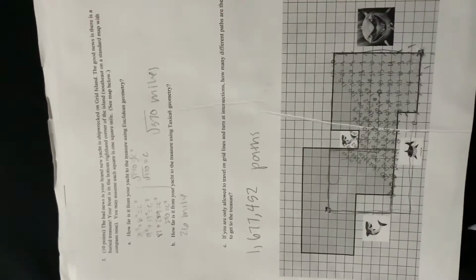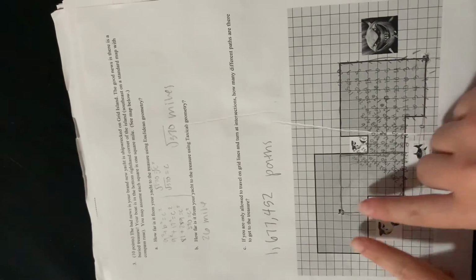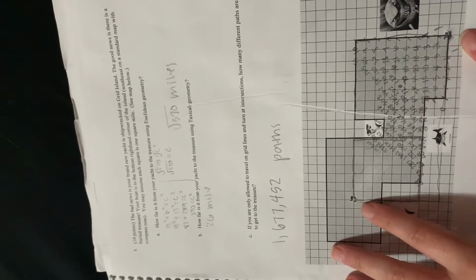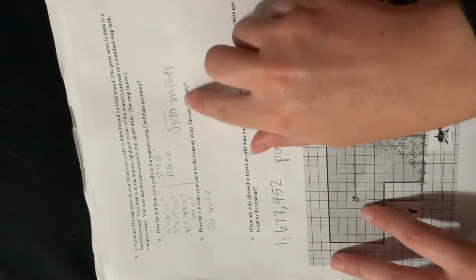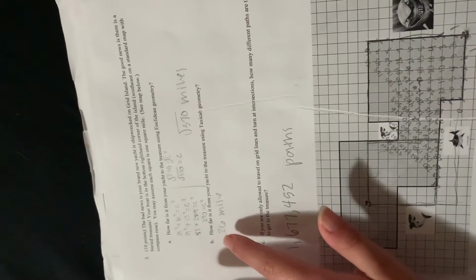Finally, question 3. For using Euclidean geometry, I used the Pythagorean theorem and used this right triangle, a squared plus b squared equals c squared, and found the hypotenuse, which would be the distance from my yacht to the treasure, should be 370 miles. How far is the yacht to the treasure using taxicab geometry?